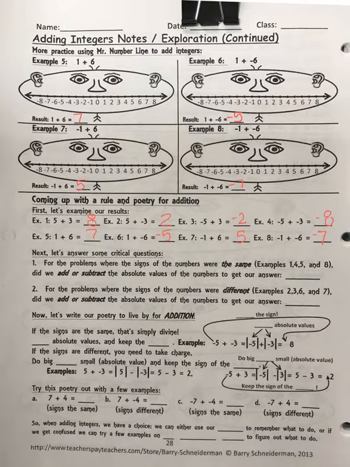So let's answer some critical questions. For problems where the signs of the numbers were the same, so examples 1, 4, 5, and 8, the signs were the same. They were either both positive or both negative numbers. Did we add or subtract the absolute values of the numbers to get our answer?